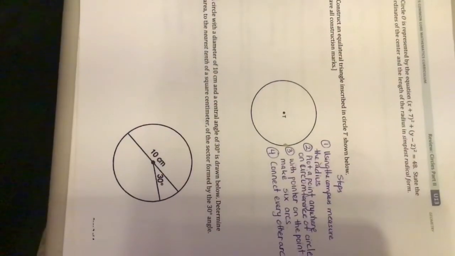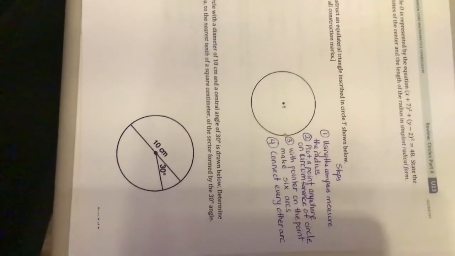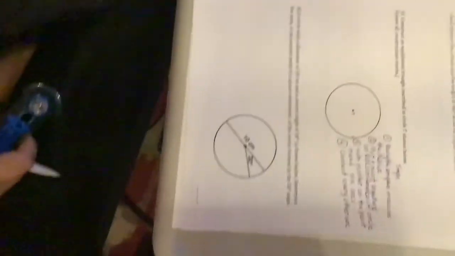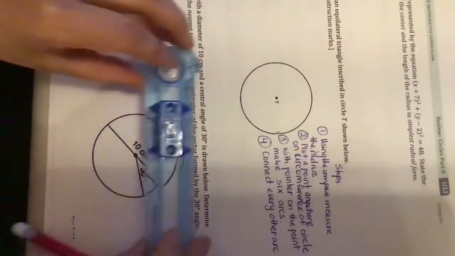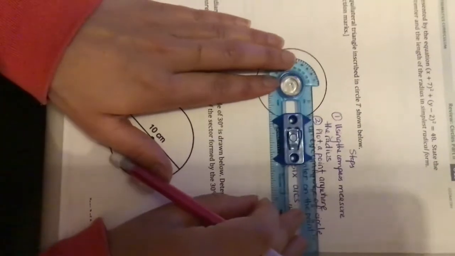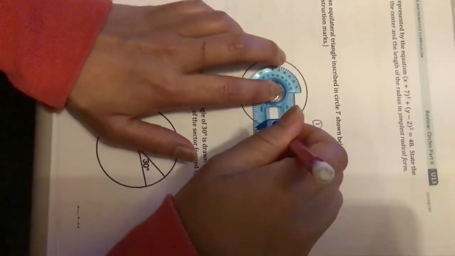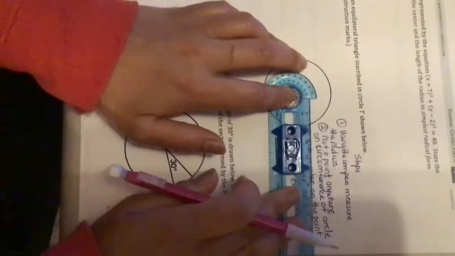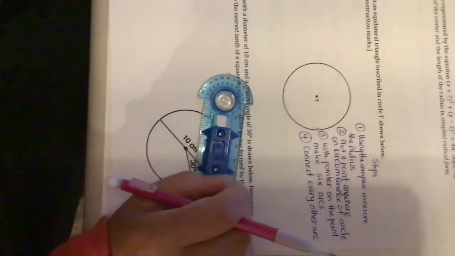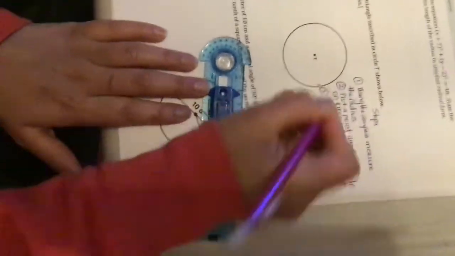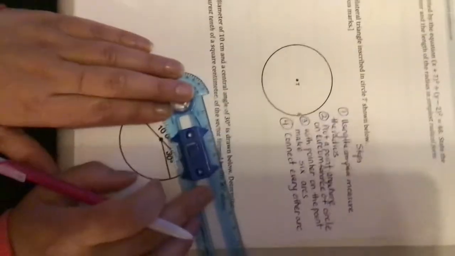Okay, number 5, it says construct an equilateral triangle inscribed in a circle T shown below. I wrote the steps for you, and I'm going to read the steps and do the construction along with it. So the first step says using the compass measure the radius. So I'm going to take my compass and place my pointer on the circle over here and measure it, right? Number 2, it says plot a point anywhere on the circumference of the circle. So I pick this point, right, on the circumference of the circle.